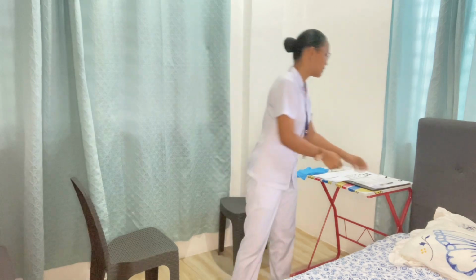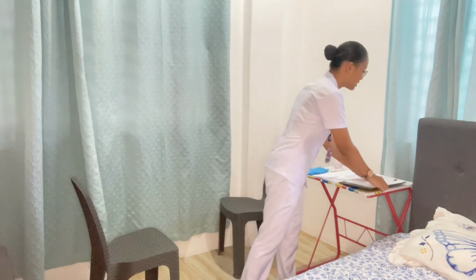Prior to the conduct of the assessment is to review the client's previous medical records if available. This is done in order for us to know the previous medical history of the patient to provide focus for the physical assessment of the patient. Next is to determine the scope of the assessment needed and prepare the necessary equipment.